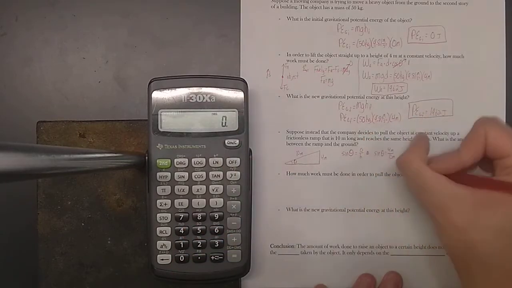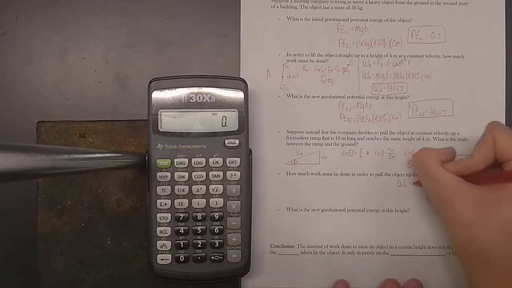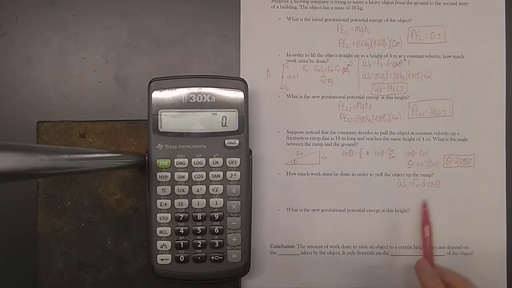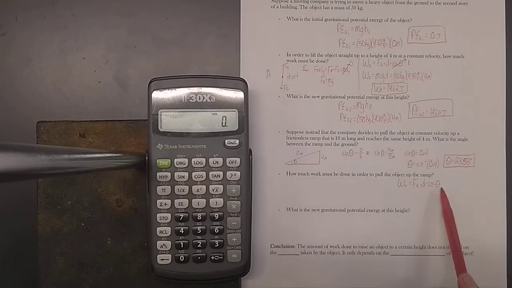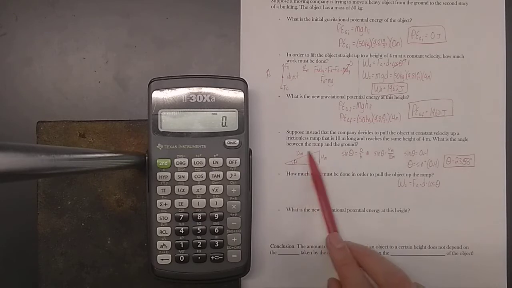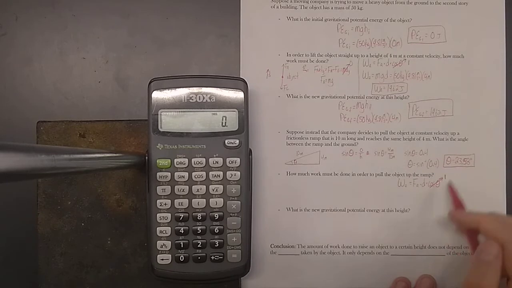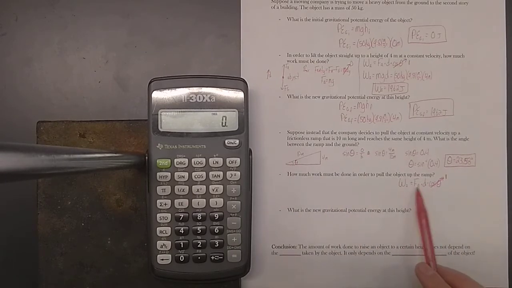So again, we're talking about work. We're pulling it up, so let's say the work done by the applied force equals Fa times the displacement times cosine of theta. We don't know Fa, how big the force is, but we do know the displacement. This time it's going to be 10 meters, because we're not just lifting it up 4 meters, we're pulling it along the ramp surface. The angle between the applied force, you're pulling it up, and the displacement, which is also up the ramp, should simplify down to cosine of 0, which is 1. Remember, this theta is not the angle that the ramp makes. This angle is the angle between the applied force and the displacement.